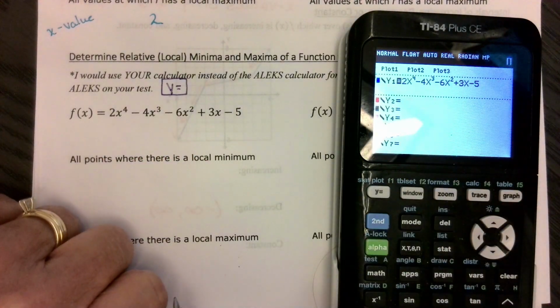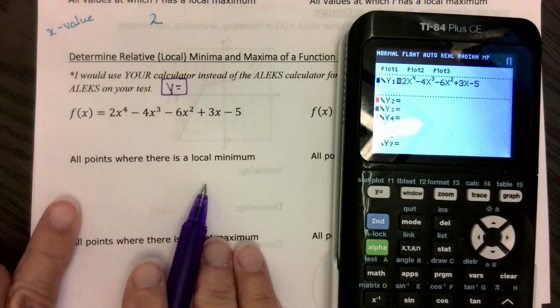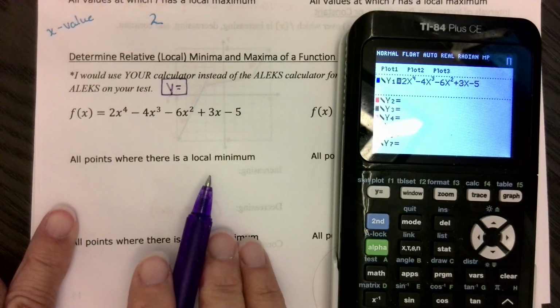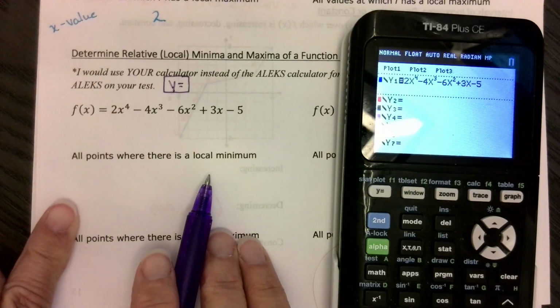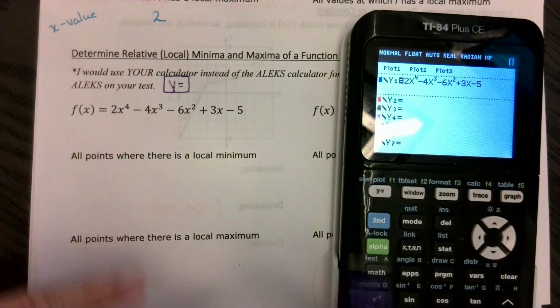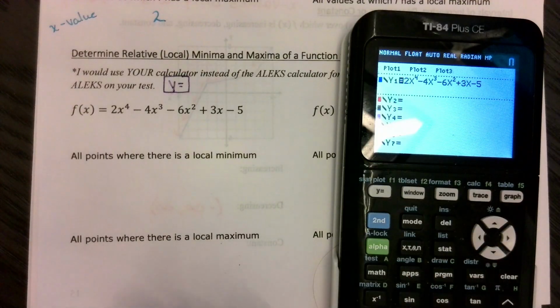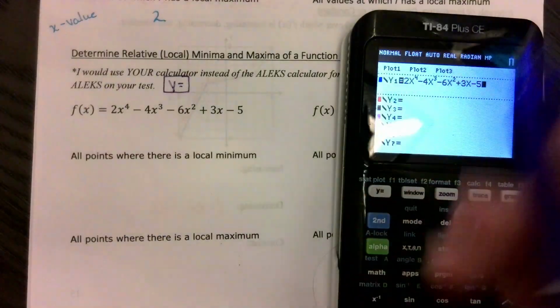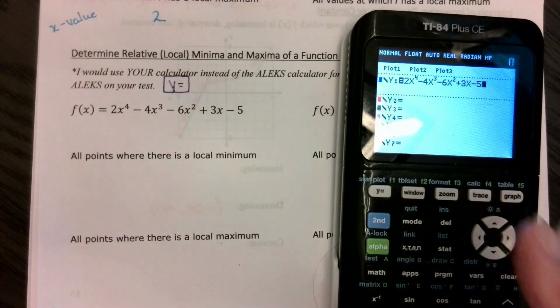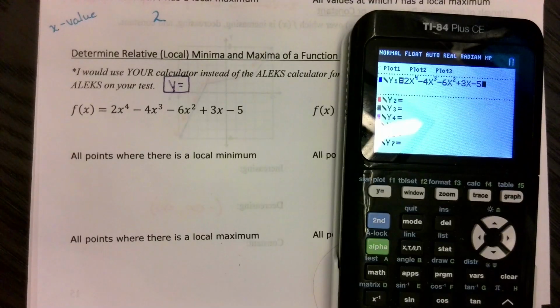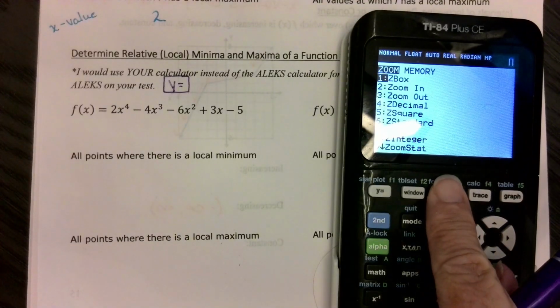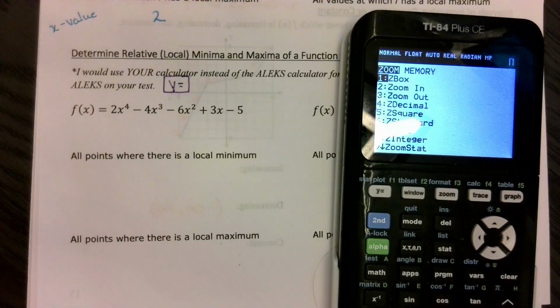Looks good. Okay, it says all points where there is a minimum. All right, so we're going to write this as a point, okay? We're just going to want like 1, 2. It doesn't say what to round your decimals to, but I'm going to say round it to the nearest 10th. Why? Because it's fastest, okay? Now, let's see if this is in the right zoom, okay? So I'm going to hit zoom 6 for standard.